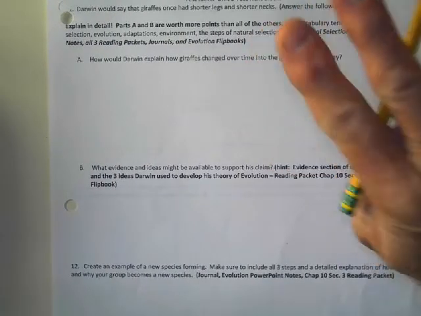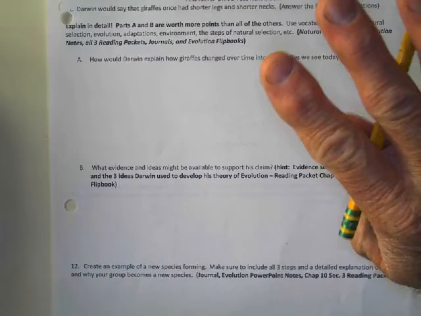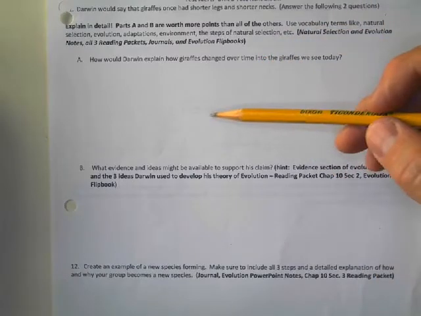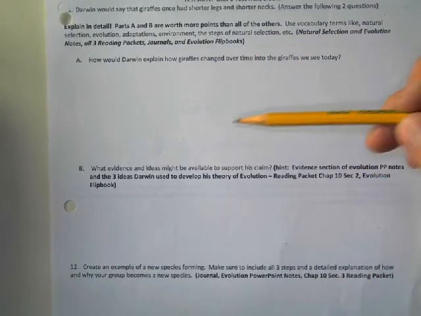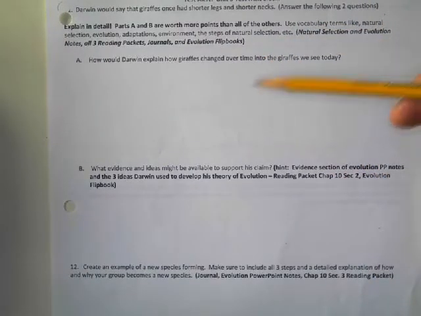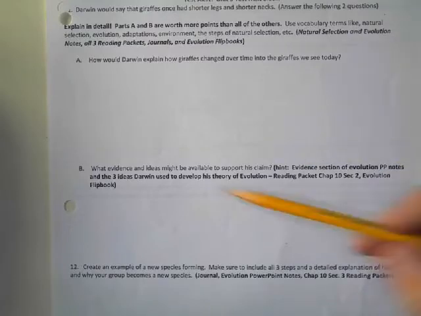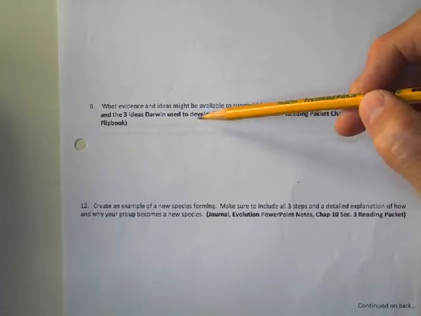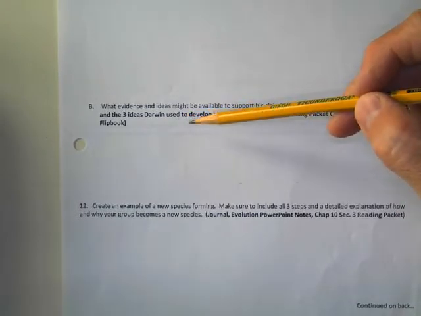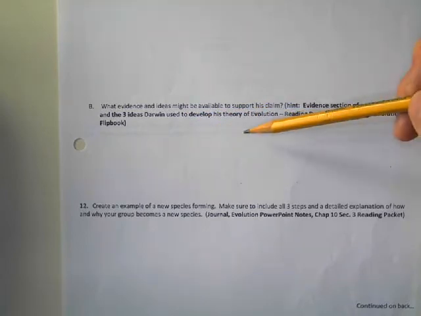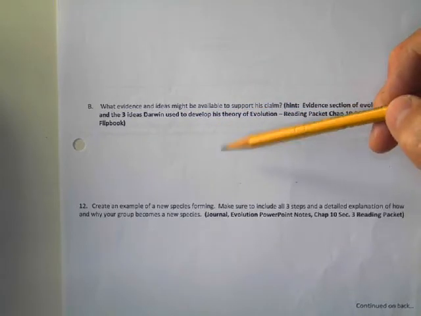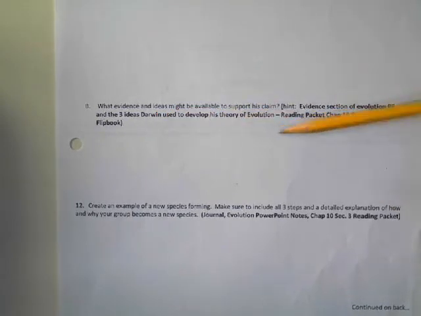You could do some drawings, walk us through. There's going to be 4 steps there for natural selection. Right? We've got something in the environment is forcing a change. Walk us through those steps. This one is more about the reading packet, chapter 10, section 2. What pieces of evidence did he use, following through his studies? What did he use to help him? Not just what he found on the Galapagos Island, but these other things that he used.